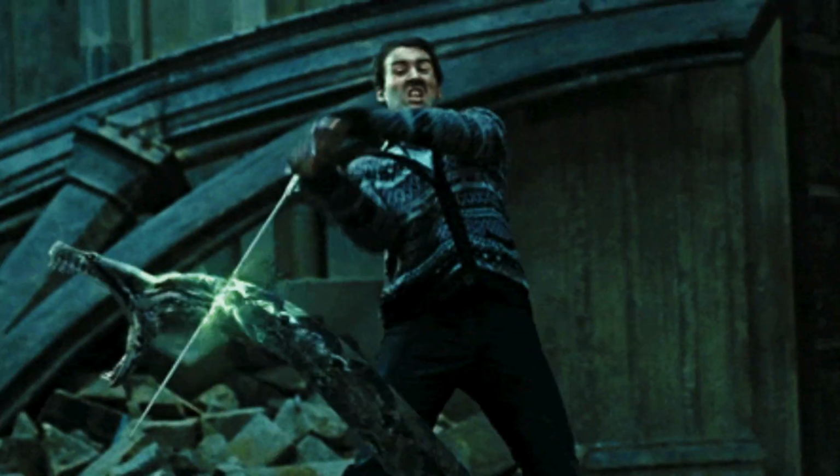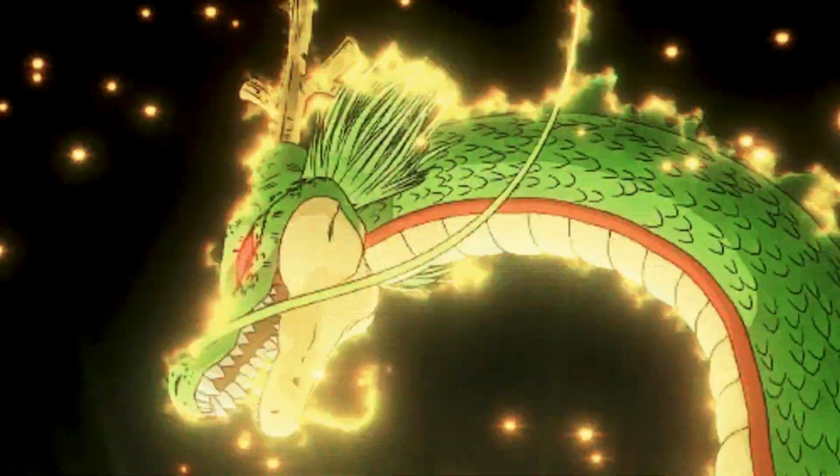So if you're into Harry Potter, it's kind of like Horcruxes, you know, with the whole splitting your soul thing. But if you grew up on Dragon Ball like I did, then it's all about collecting Dragon Balls. Because how you want to think about it is you want to think about it as key fragments.